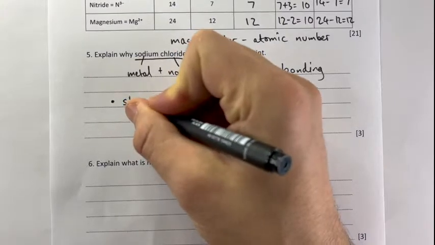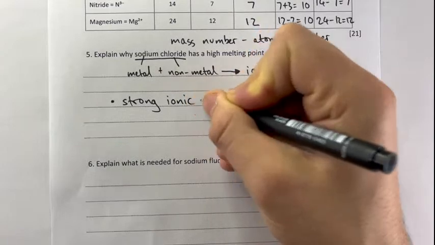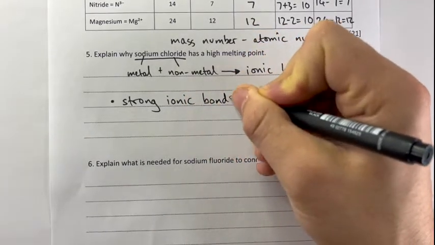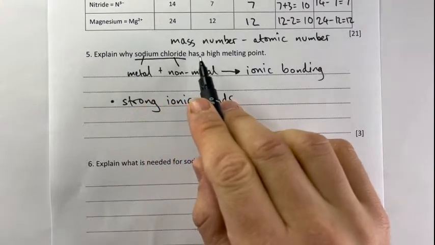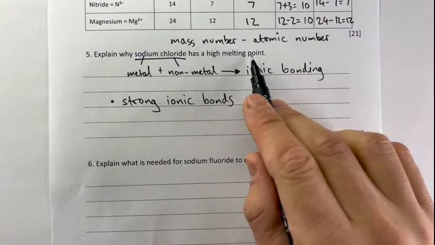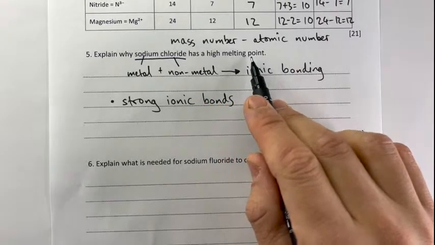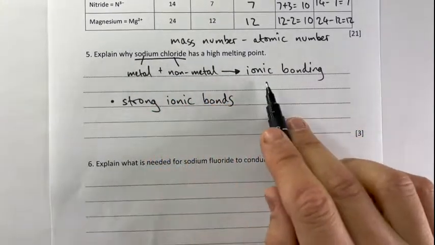You get 1 mark for writing strong ionic bonds, because we're explaining why sodium chloride has a high melting point. Well, the higher the melting point, the more energy is required to break the bonds between whatever is in that substance. And in this case, it's ionic bonding.